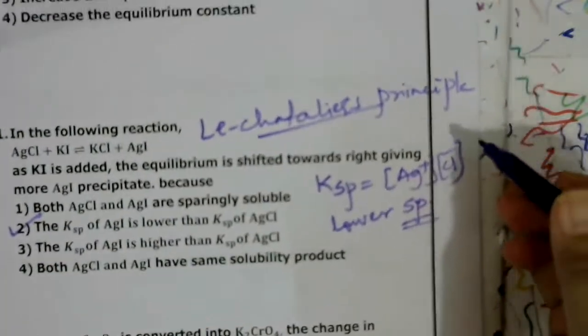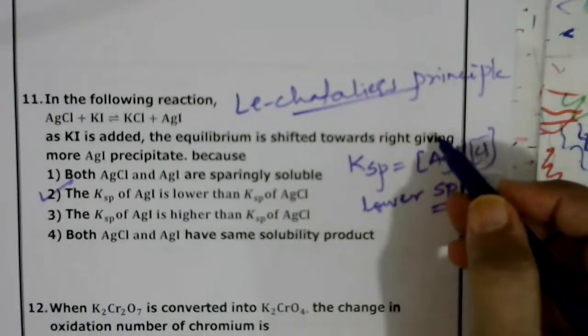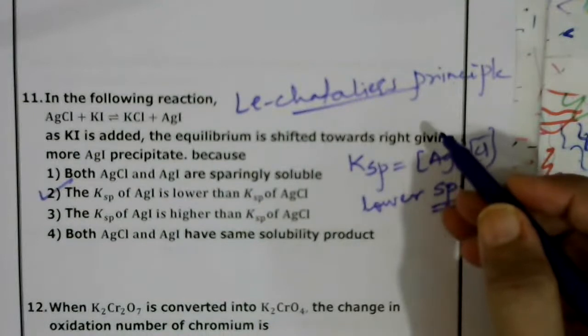As Umar is asking, a question related to Le-Chatelier's principle. I'll repeat the sentence, you listen carefully.